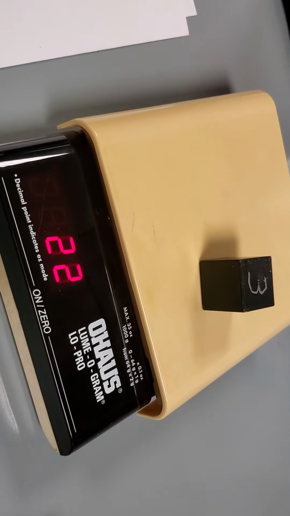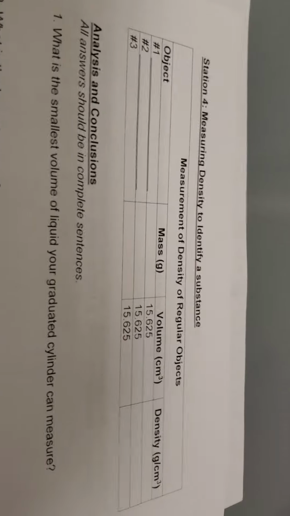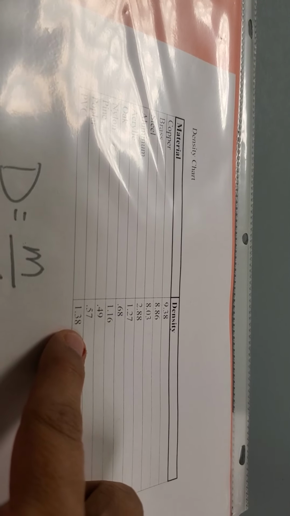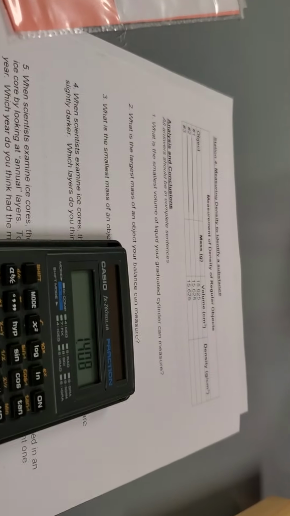And this one is 22, so I'll write 22 here, and then I'm going to do 22 divided by 15.625, and I get 1.4. So I'm going to look for the one that's closest to 1.4. So I've got a lot of 1s. I got a 1.2, 1.1, and 1.3. The closest one to 1.4 is going to be PVC. So I would write PVC on this one right here. Okay, that's station number 4.